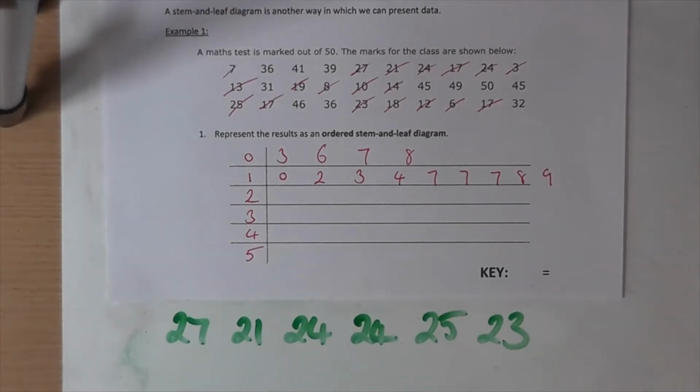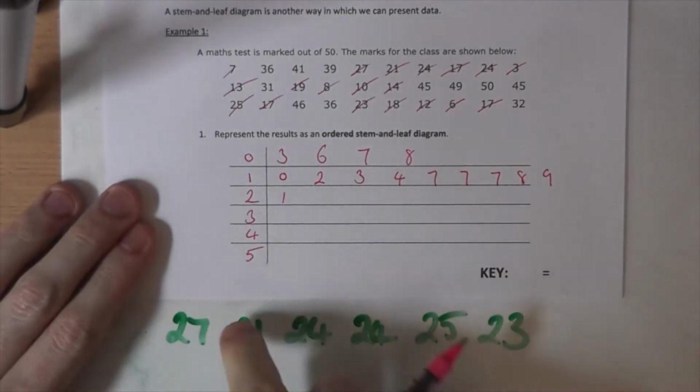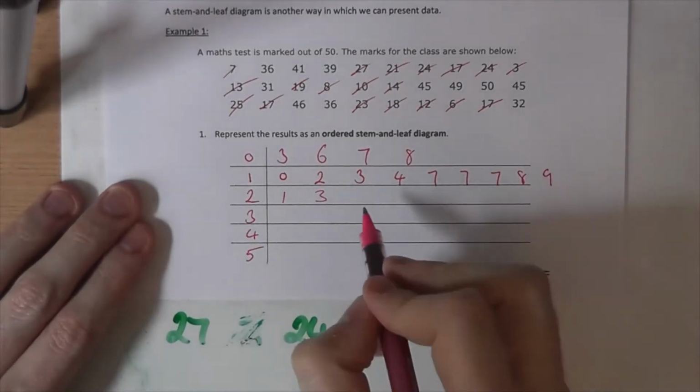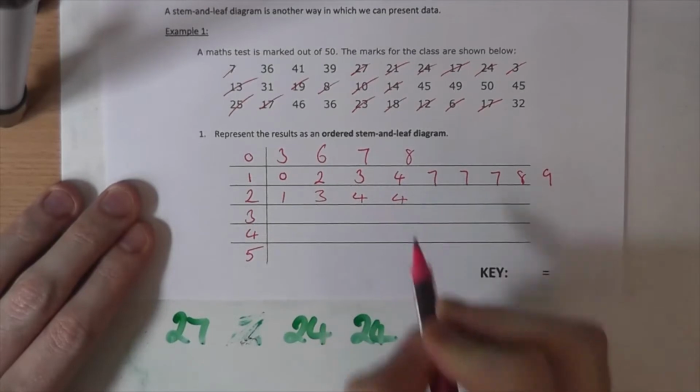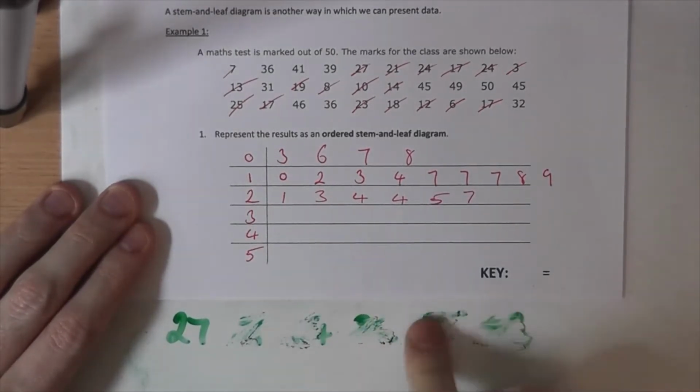I need to put those into my stem and leaf diagram. So on the stem we've already got the 2. We just need to make the leaves now for the units numbers. So 2 and 1 for 21, 2 and 3 for 23, 2 and 4, and another one, 2 and a 5, and a 2 and a 7. And we've filled in my 20 numbers.